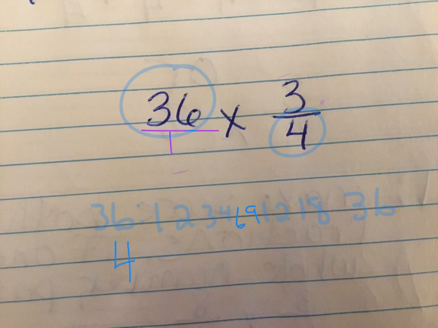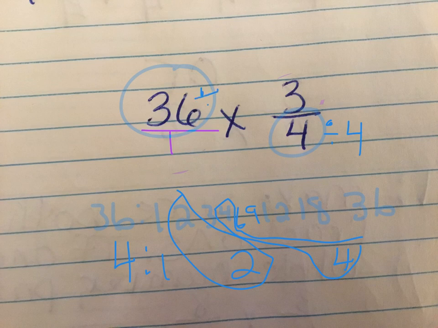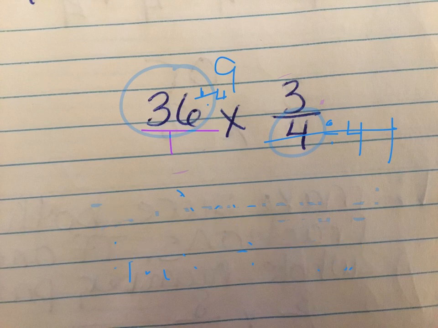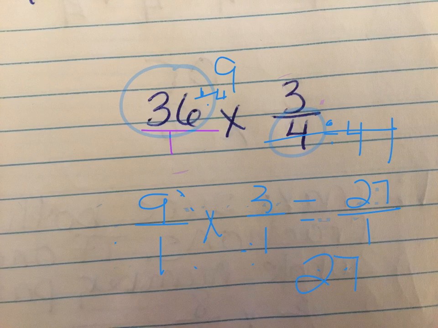Okay, so then we do our factors of 4, 1 times 4, and 2 times 2. What do they have in common? The biggest one, they have a 4. They do have 2 in common, but we want the biggest one, so we're going to divide by 4 here. Divide by 4. Divide by 4. Here we have 1. Here we have 9. And now we have a brand new problem. We have 9 over 1 times 3 over 1, and we multiply across and simplify, so the answer to this one is just 27.